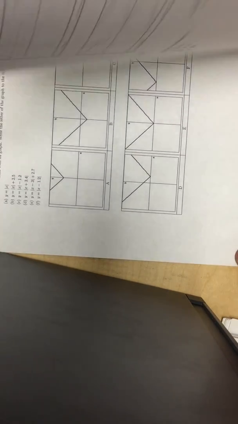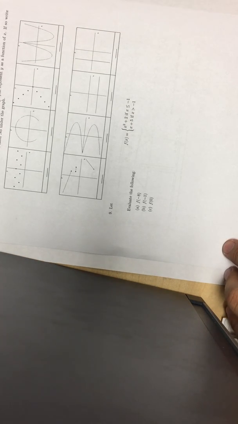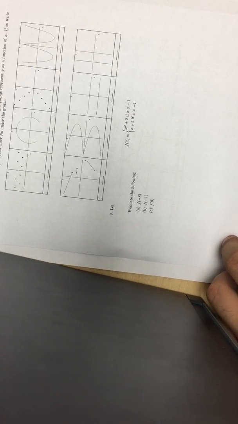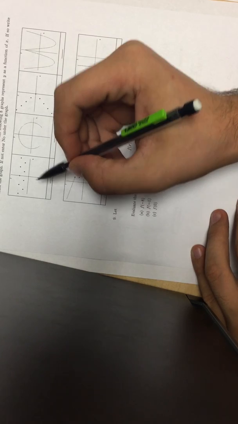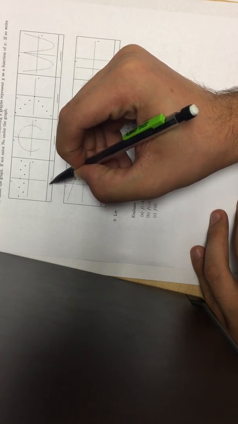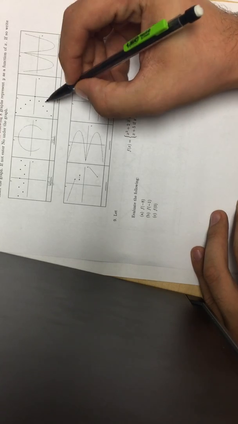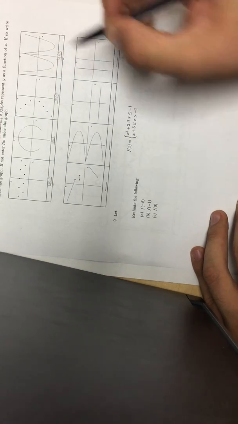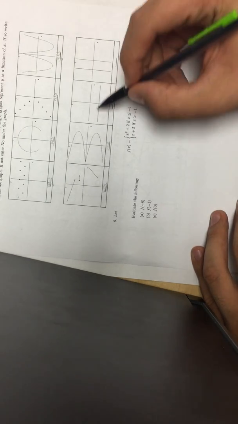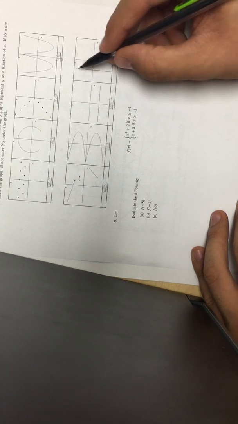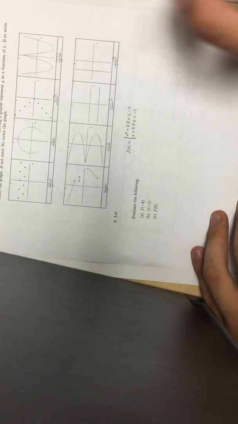Okay. So number 8, this one was pretty easy. Okay, so right here, this one was yes, no, no, yes. This doesn't look like anything, so no, no, this, yes. It's not much, so, no.